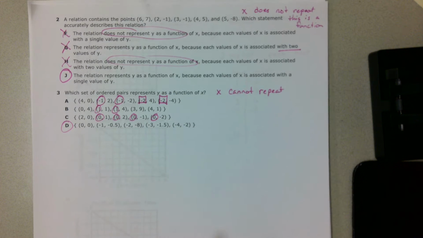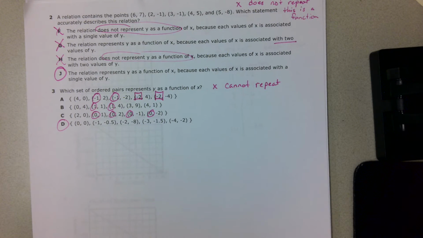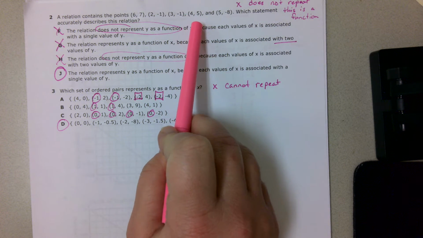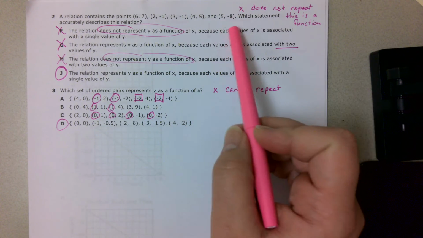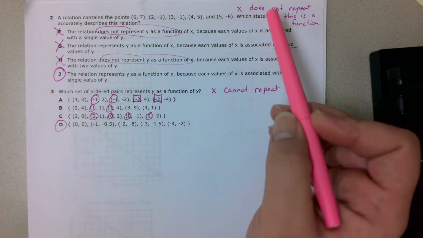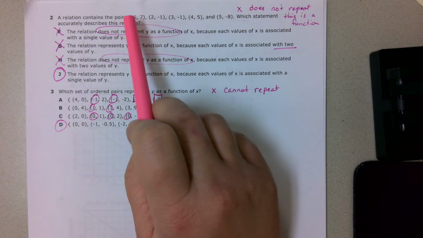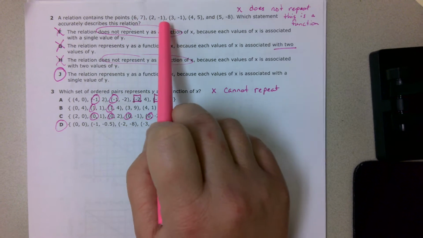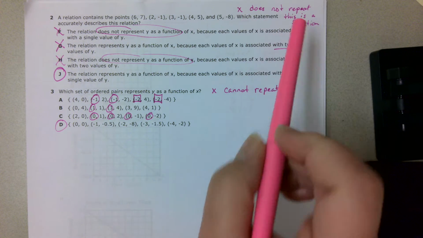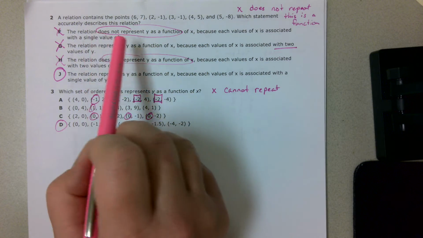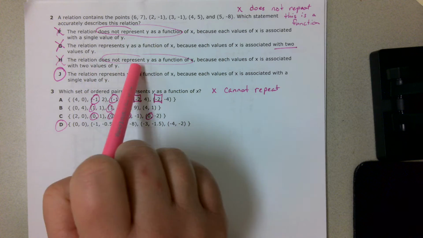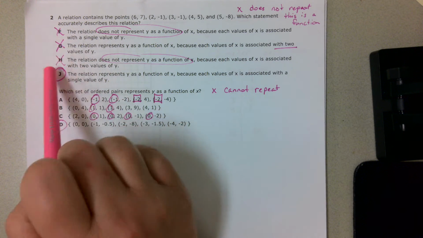Number 2, a relation contains the points (6, 7), (2, -1), (3, -1), (4, 5), and (5, 8, -8). Which statement accurately describes this relation? So the first thing I looked at was, is this a function? And my x values are 6, 2, 3, 4, and 5. They don't repeat, so this is a function. The next thing I did was I looked and saw 2 of these are saying does not represent a function, so I immediately got rid of F and H.